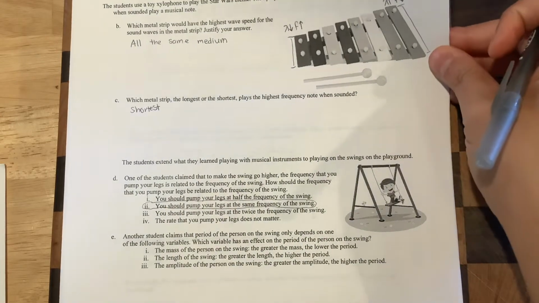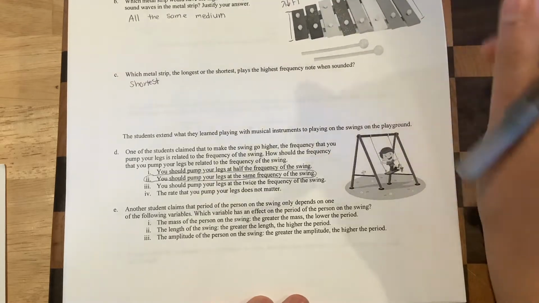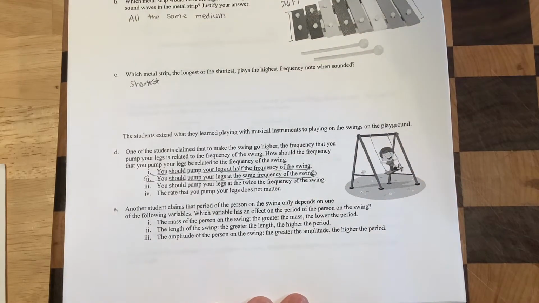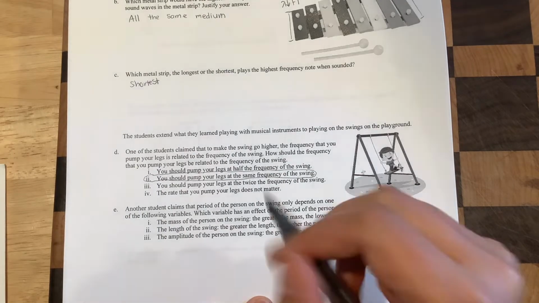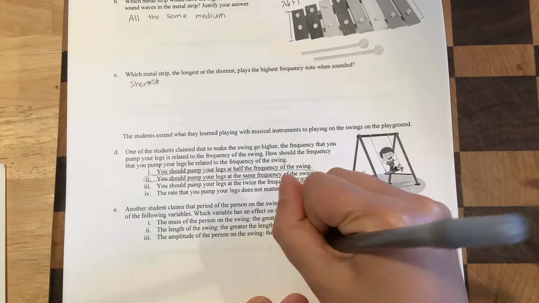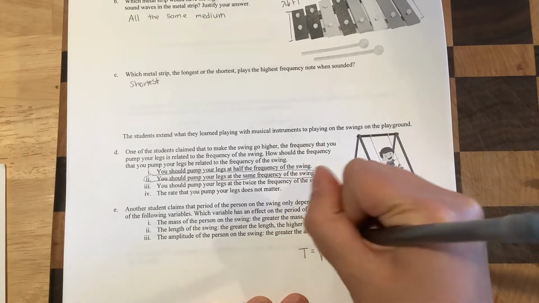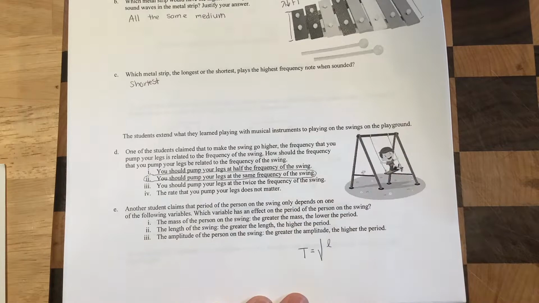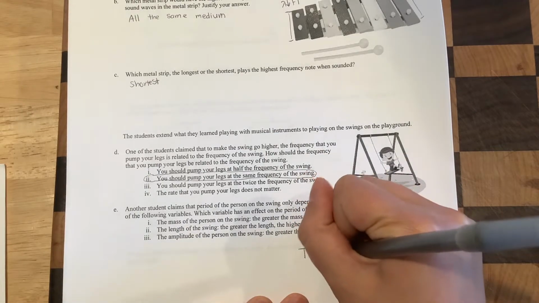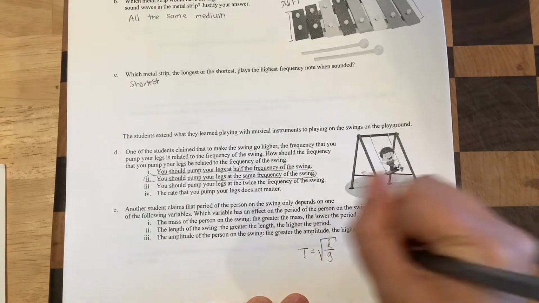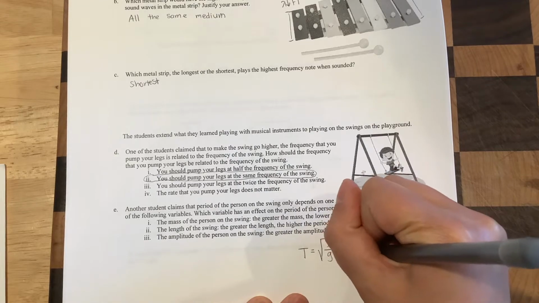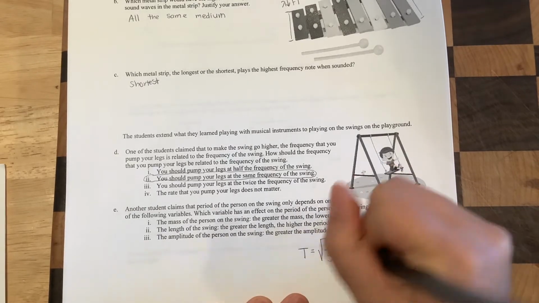Now, E is one you don't have to super worry about until later, but we're bringing it up early. Which variable has an effect on the period of the person on the swing? We'll get into this later, but the time period of a swing depends on the length of the swing and the gravitational field that it's in. And there's a 1 over 2 pi here, if I remember this right. Or maybe there's a 2 pi on top, who knows? This is the proportion.